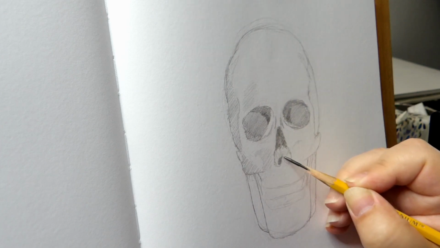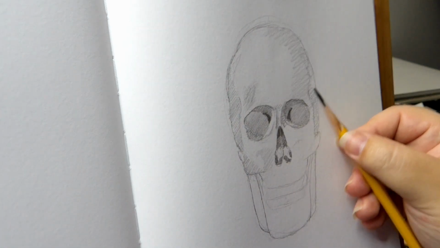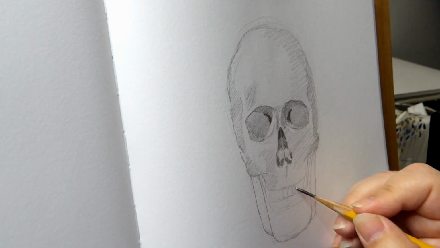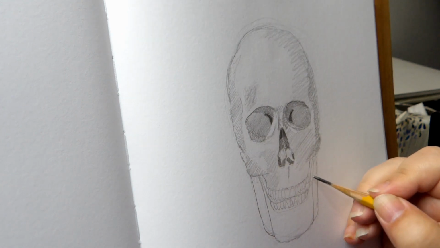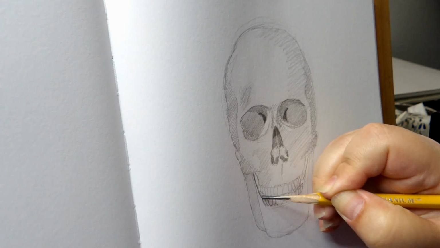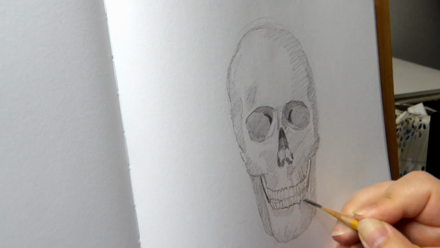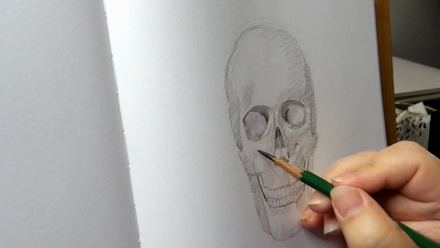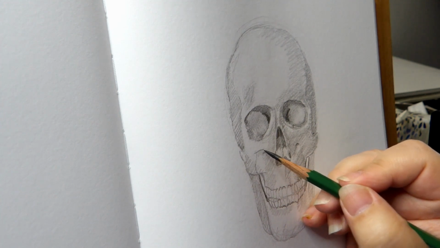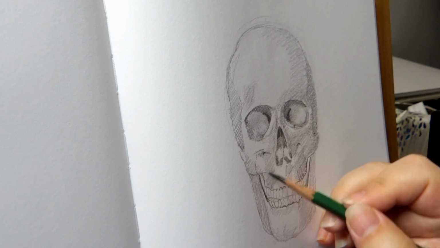In figure drawing, if the head isn't proportionally correct, the entire drawing will look off. This is why the head and skull are so important. From here, I'm just playing with the details, seeing how far I can push this drawing. Could it be better? Of course. More time, more effort would result in a better drawing. But I wanted to keep it simple for beginners and first-time artists.